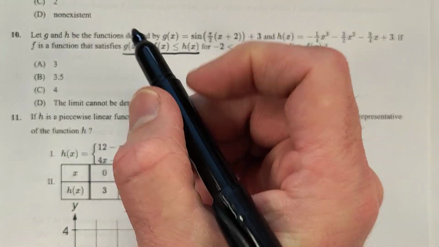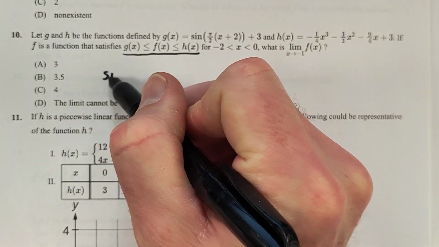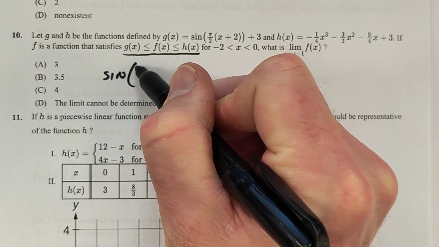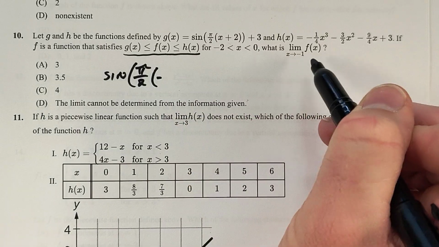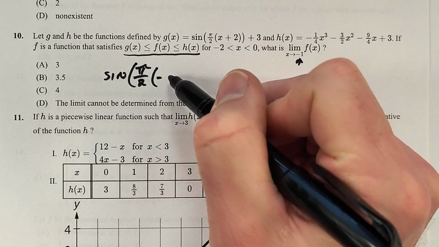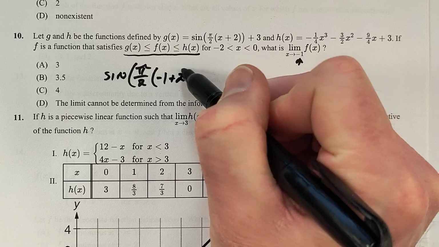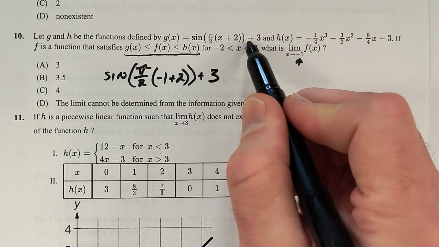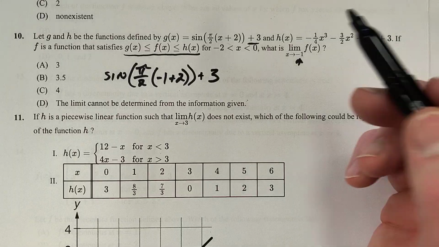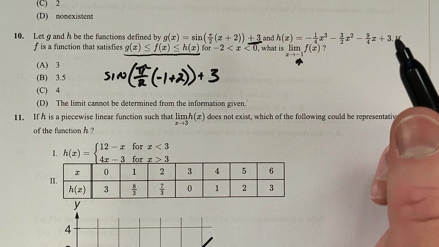So I'll go with the g function first, which is the sine of pi over 2. And then we're going to substitute in that -1, because that's what we're looking for the limit. And so then we're going to add 3 to that at the end. That part might have been missed by, I don't know. Could be. It could be.